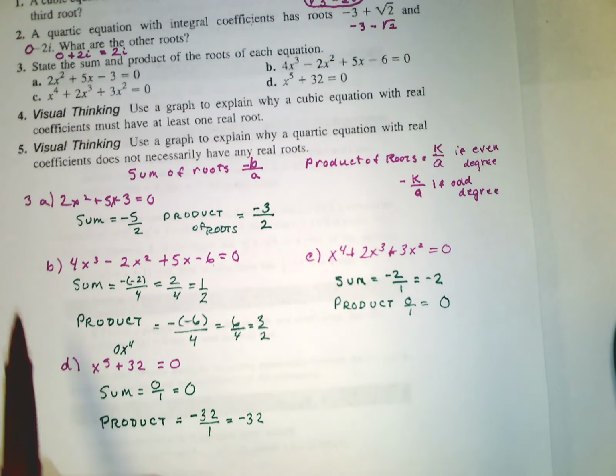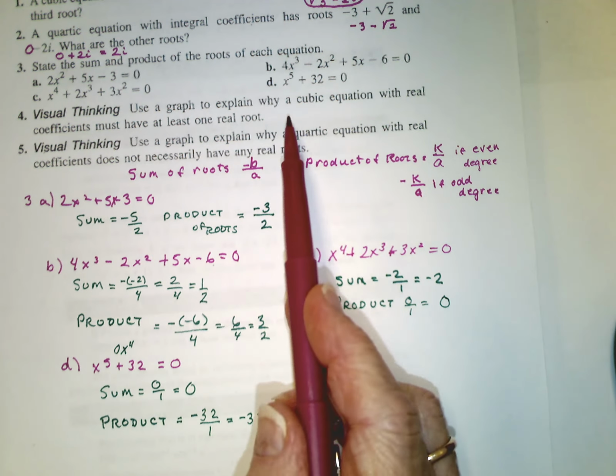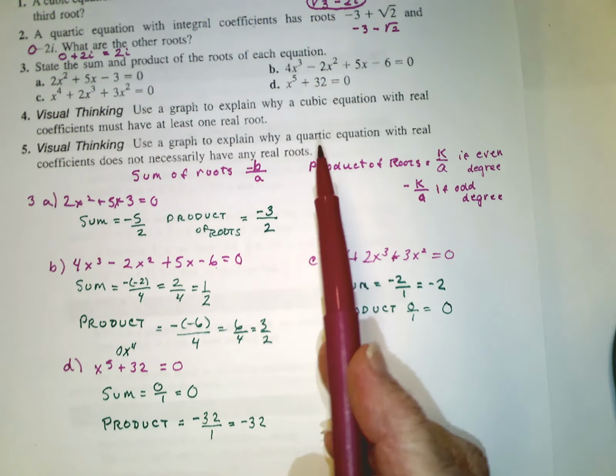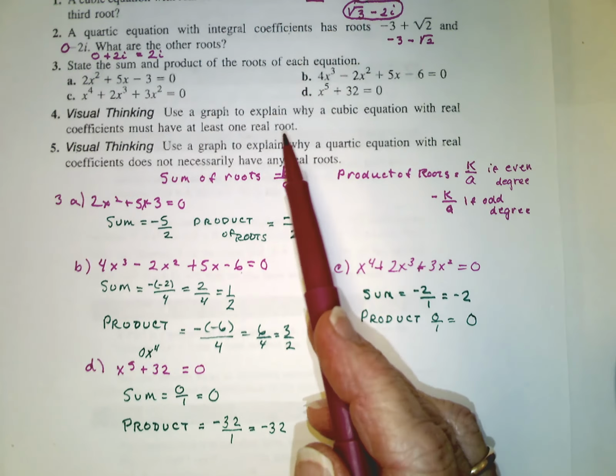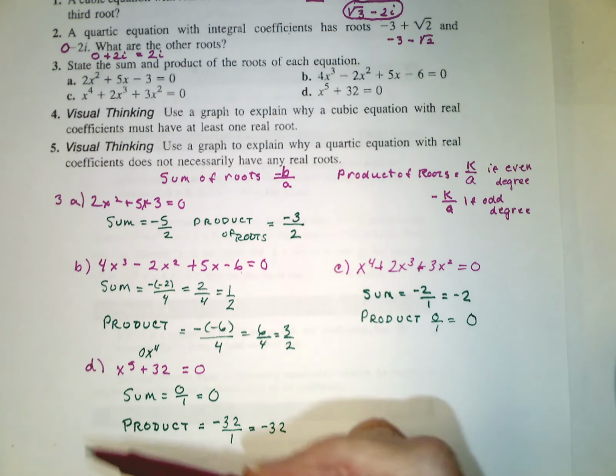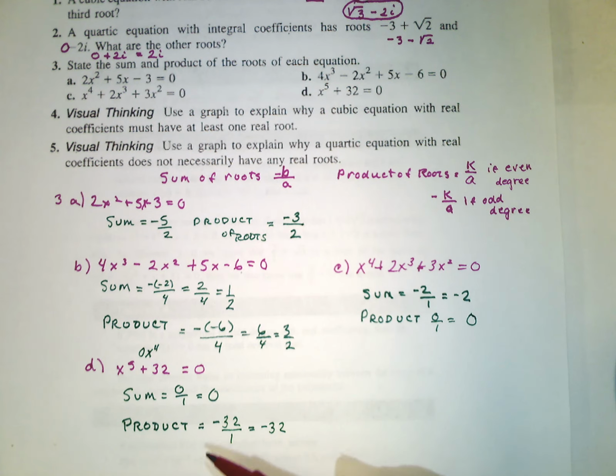For number 4, we're going to skip because we just did it a few minutes ago. Why a cubic equation has to have at least one real root. Because its end behavior is headed in opposite infinities, it has to cross the x-axis. So number 5, we'll just move on to that.